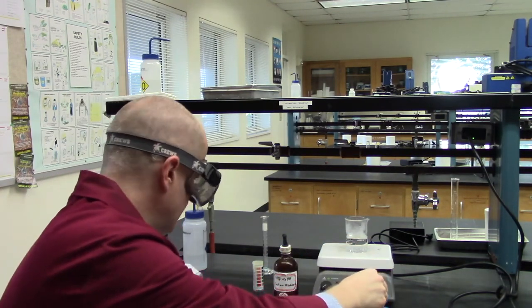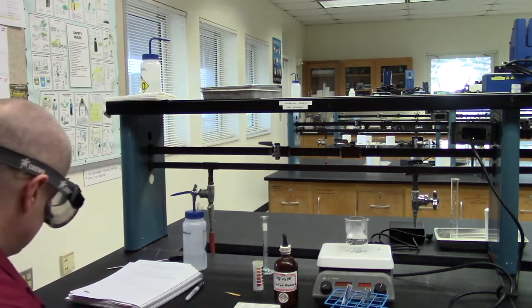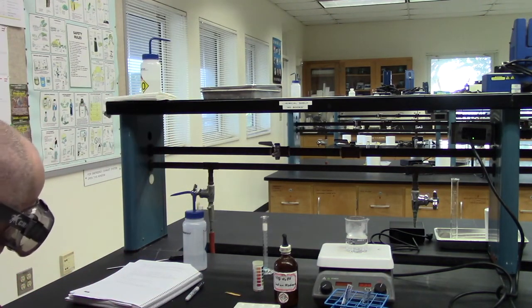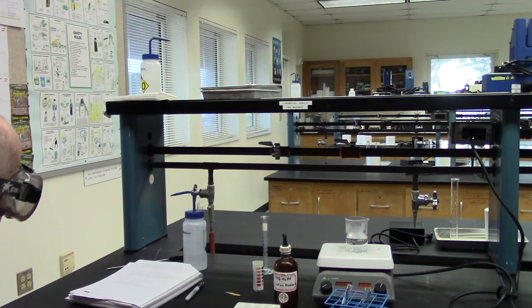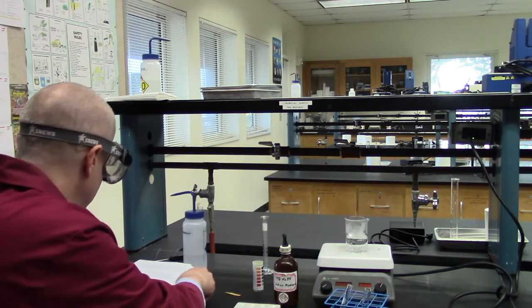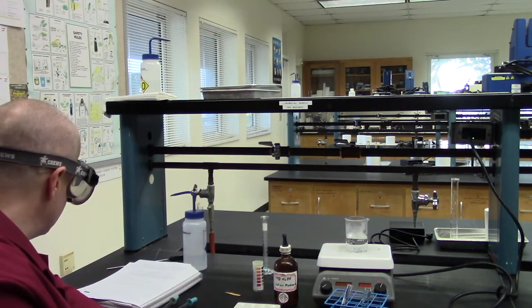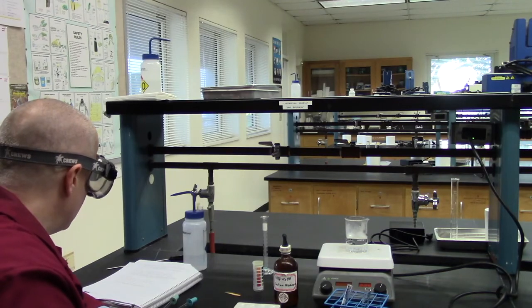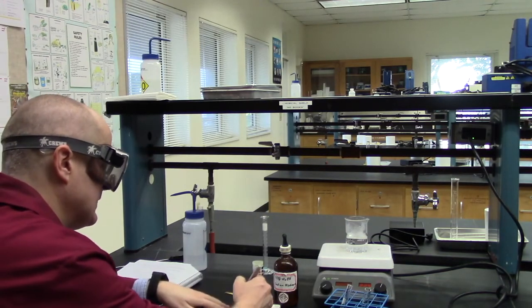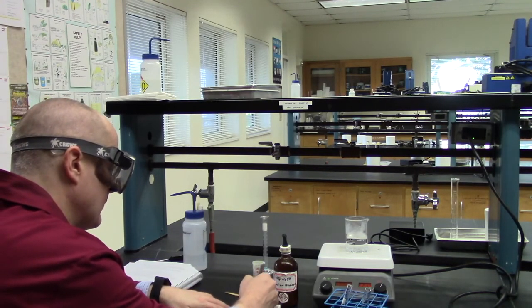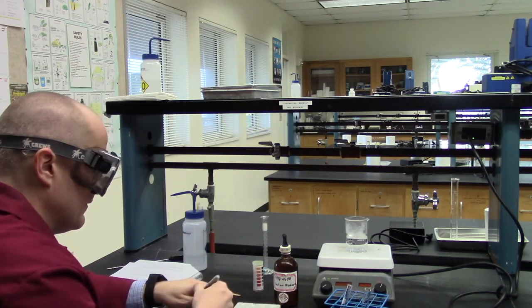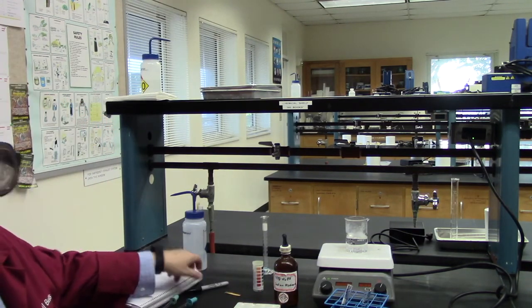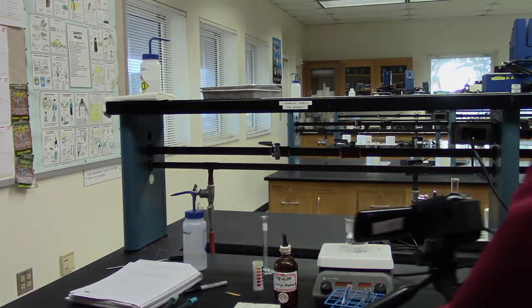Now, at this point, we want to get a sample of each one. So now I'm going to take a spot plate. I'm doing the iodine starch test on page 114. I'm going to take some of the one labeled acid. So let's put an A over here, and then we'll put a W here for the acid and water. Let me get my other camera adjusted here, guys, and I'll show you what I'm doing.